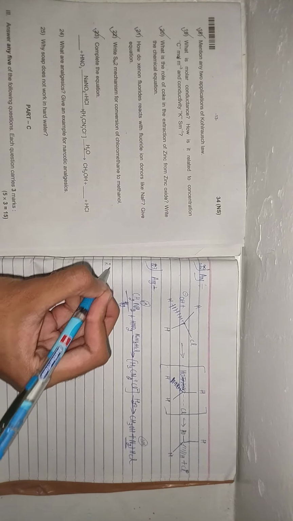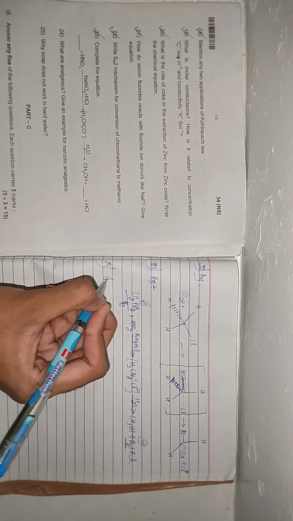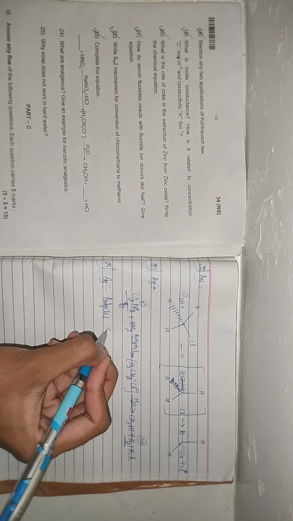Moving on to our next question, question number 24. Here they have asked what are analgesics, and to give an example of narcotic analgesics. Analgesics are the drugs which reduce body pain.